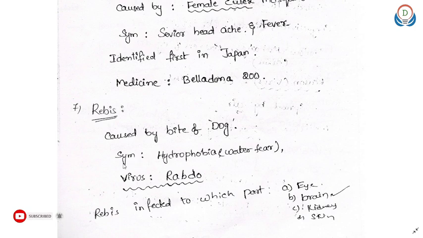What symptoms can we see when we get rabies? Hydrophobia, water fear. Water fear means someone who is scared of water is called hydrophobic. We should know the meanings of words. What is hydrophobia? They are scared of water, so they're called hydrophobic.